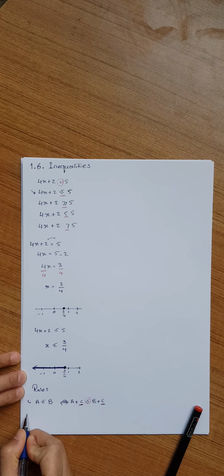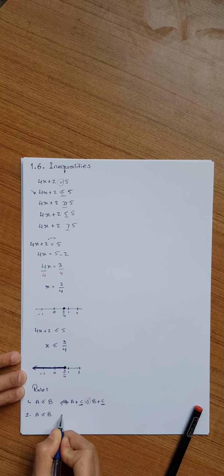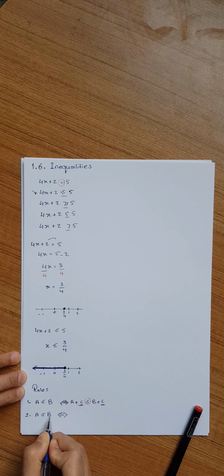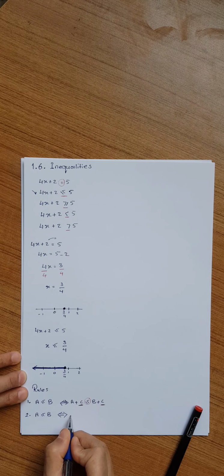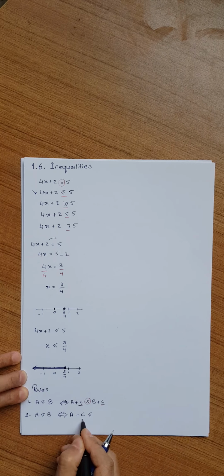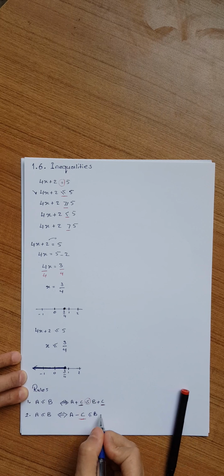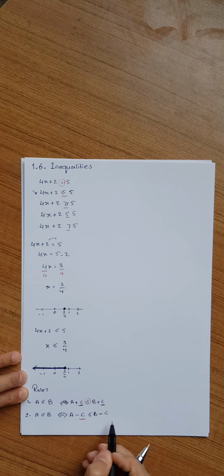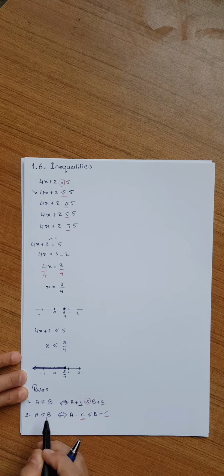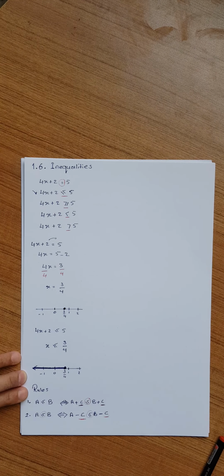That is also true when we are subtracting the same quantity from both of the sides. So if I have A is less than or equal to B, and I subtract the same quantity from both of the sides, the inequality will still remain the same. I'm subtracting the same quantity from both of the sides, so this will not change. It will still be less than the other one.